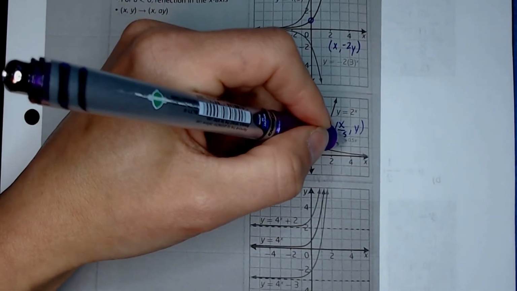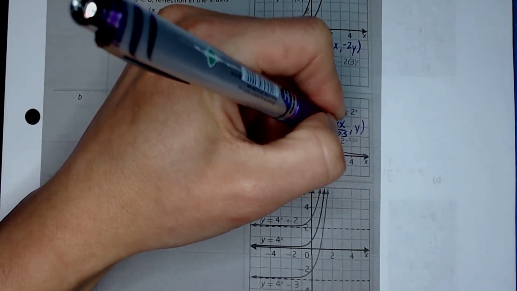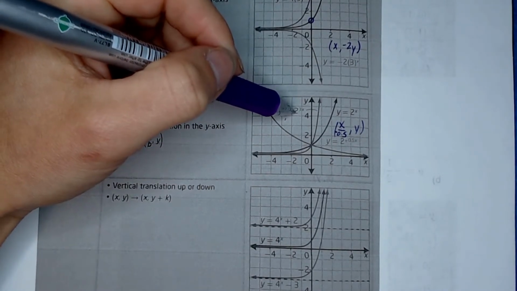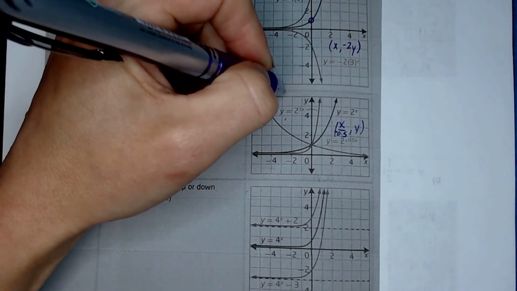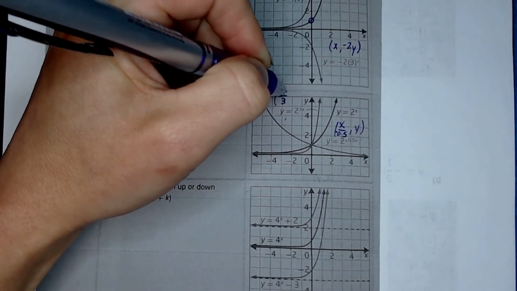And notice that the negative flips it over the y-axis. And then in this example here, 2 to the power of 3 times x, you're going to have your mapping points x over 3, y.